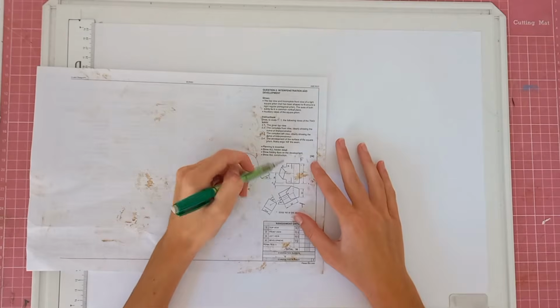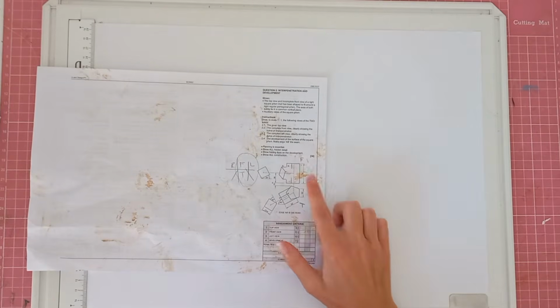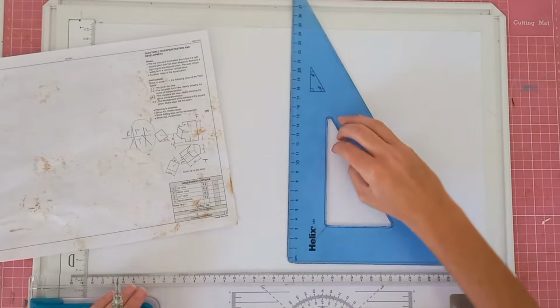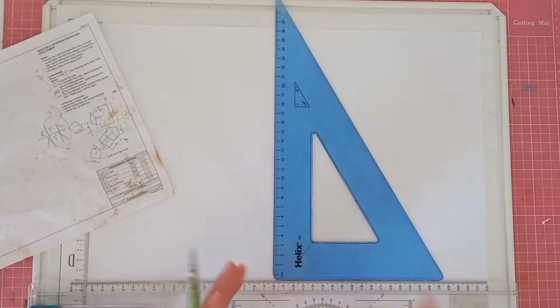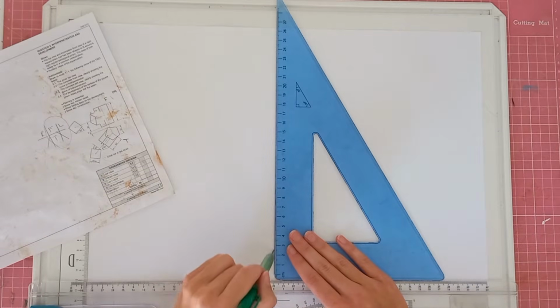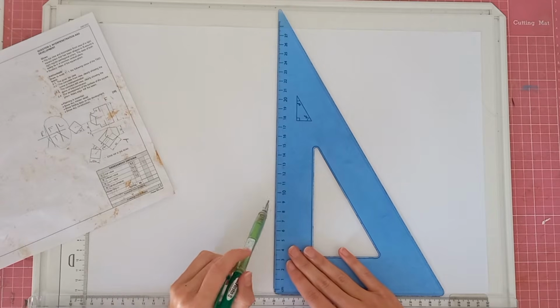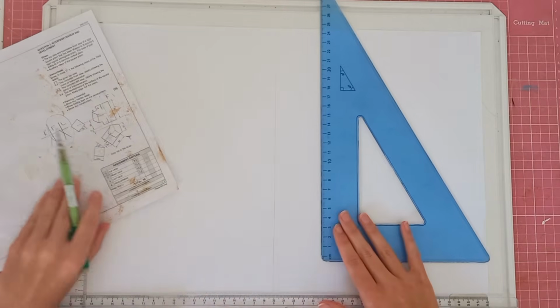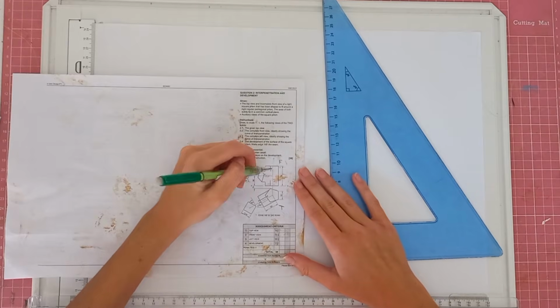Okay, so let's start. First of all, the easiest thing to do would just be to start drawing up your front and your top view. So we're going to start by doing that. Because I'm going to use the middle of the page as sort of where I want my stuff to be, I'm going to draw a light line going straight down through the middle. And then I'm going to have a look here.